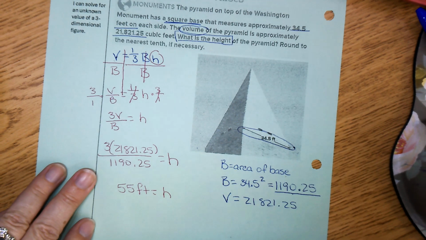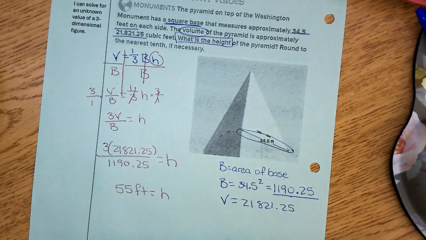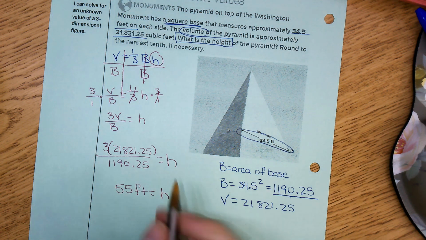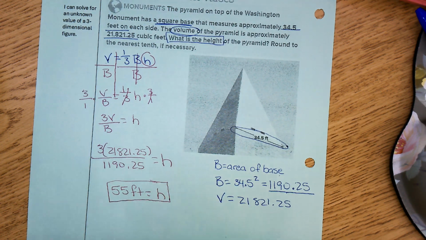That actually makes more sense now. I did have someone question me about what B was, but they weren't quite sure why it was wrong. But we knew it was. That makes more sense. So the height of this pyramid is 55 feet, not over 1,000 feet.